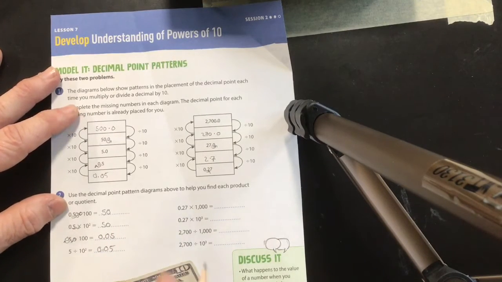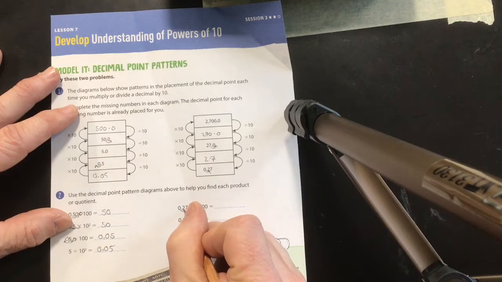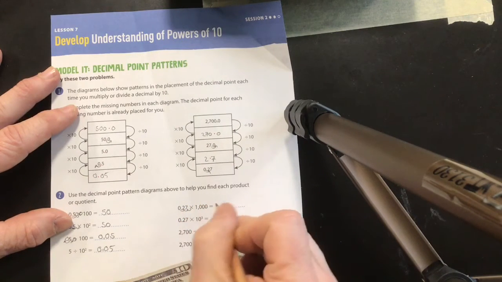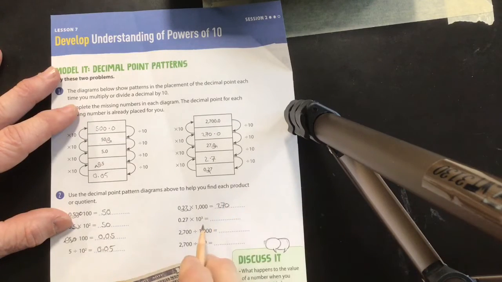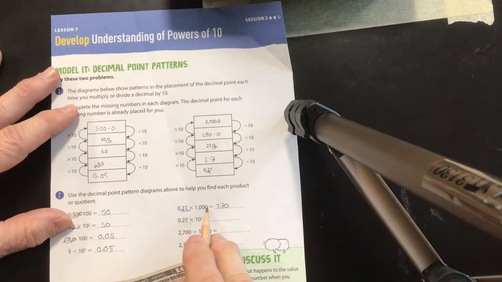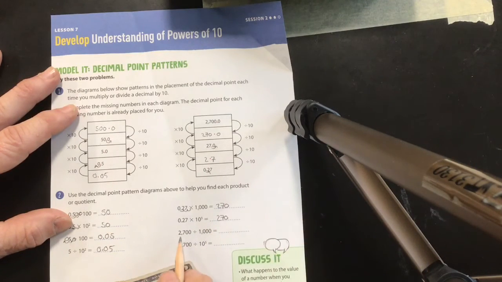All right, 0.27 times 1,000, it'd go 1, 2, 3. That would be 270. 10 to the third is same as 1,000. Those are the 3 zeros, so it'd be the same answer. And down here, 2,700 divided by 1,000.